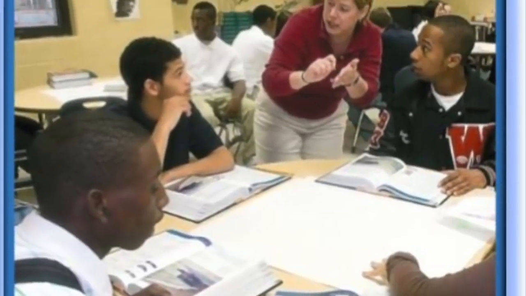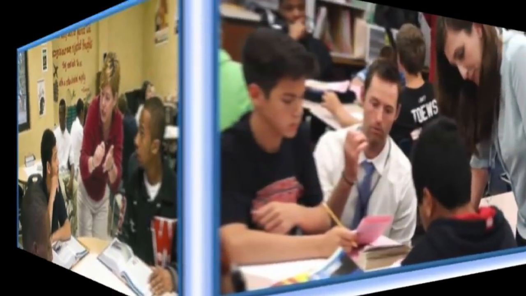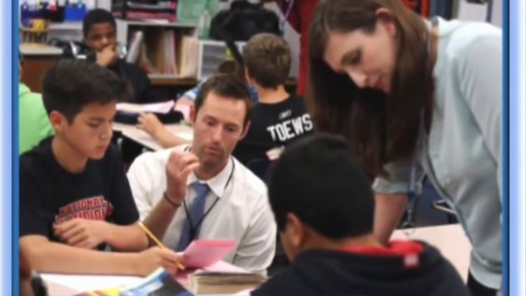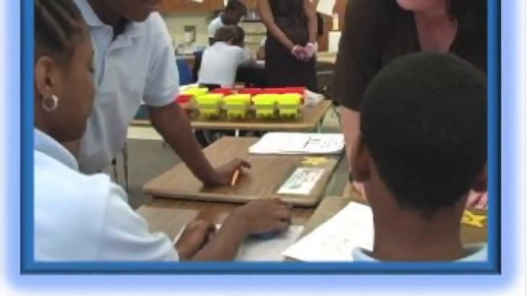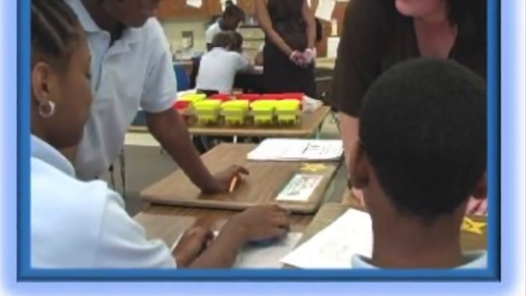Or the cooperating teacher may teach the first part of the lesson, and then turn the teaching over to the clinical teacher to continue. Or the cooperating teacher may decide to take back a subject area or class period for a while to let the clinical teacher further observe successful teaching.